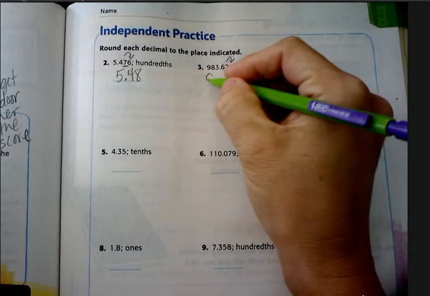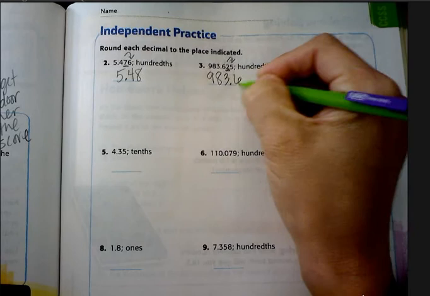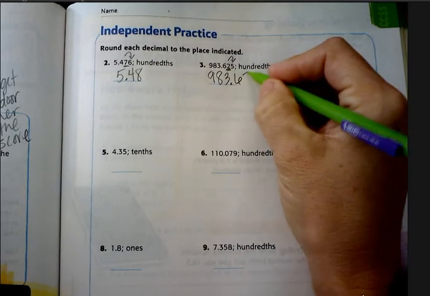So I write down my number, 983.6. Now I need to raise that. 1 more than 2 is 3.